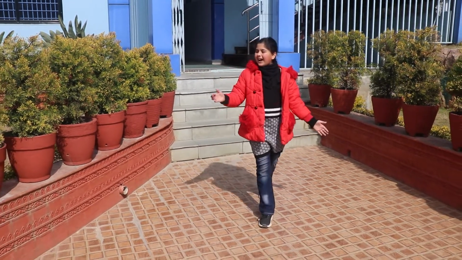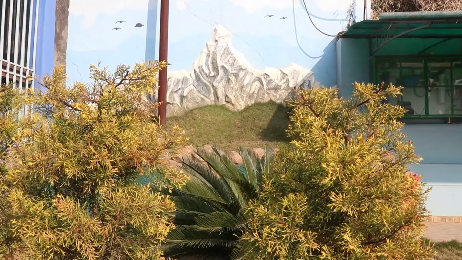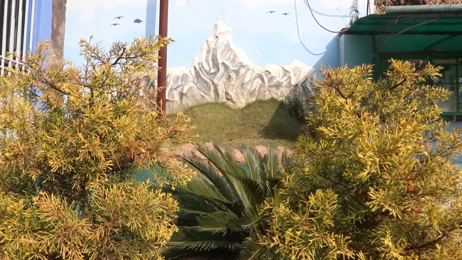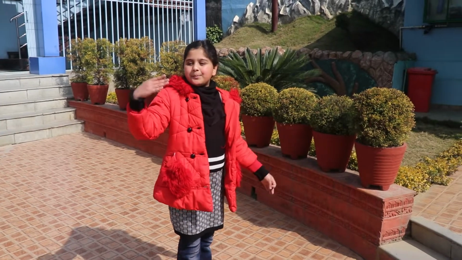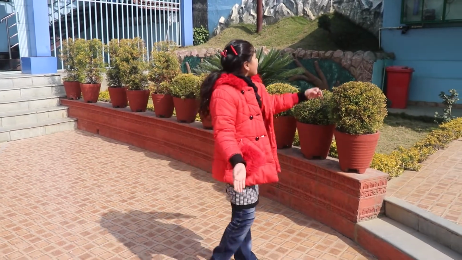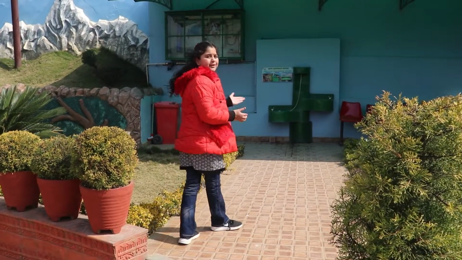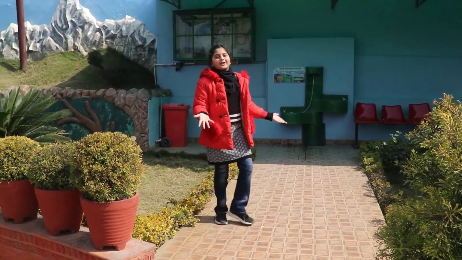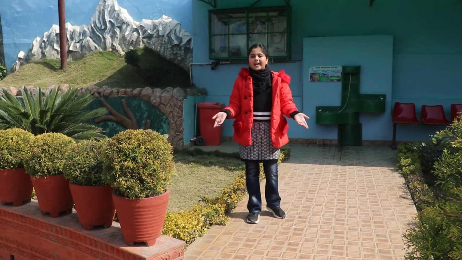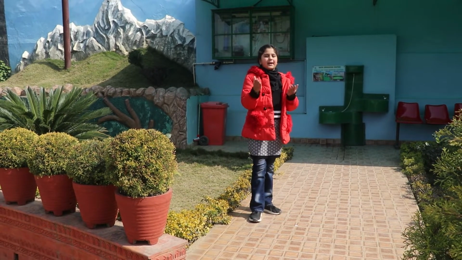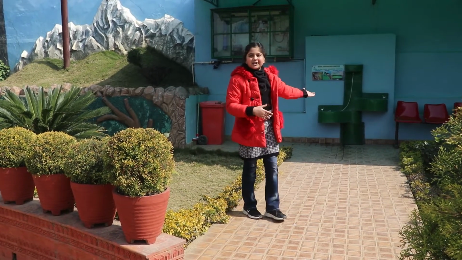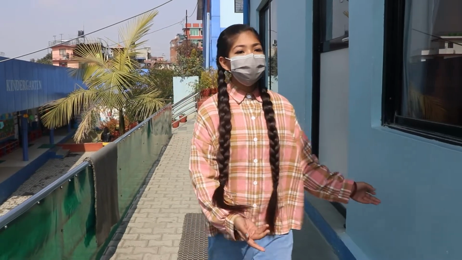So the garden looks like this, and after that we have placed sports, and we have our safe drinking water center where we can drink cold water in break times, or after we play we can come here to drink the water. Now we can see the cafeteria.